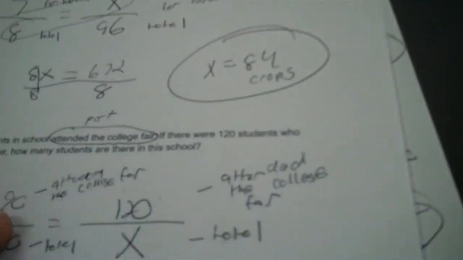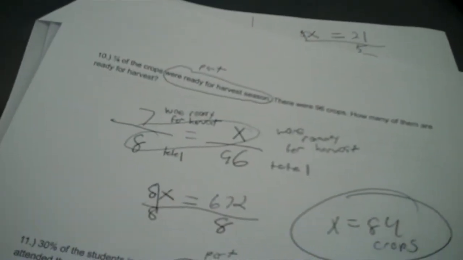So watch that before after thing. Remember, this is your top label, and then total's the bottom on these two, but then over here it's after, before, after, before. Okay, you did a really good job on this problem that I graded yesterday. I checked it, was done exactly right.